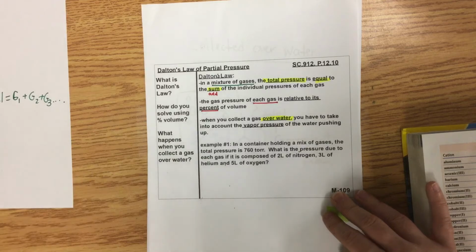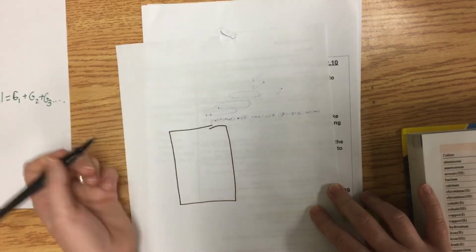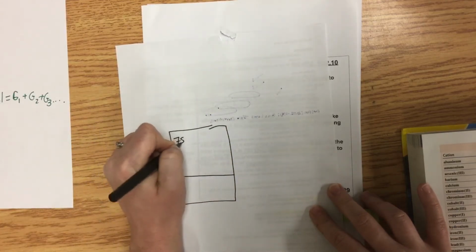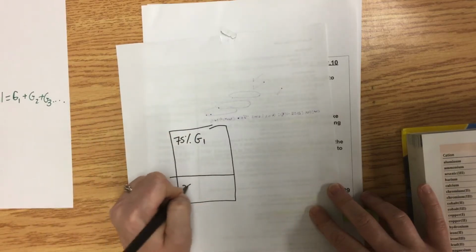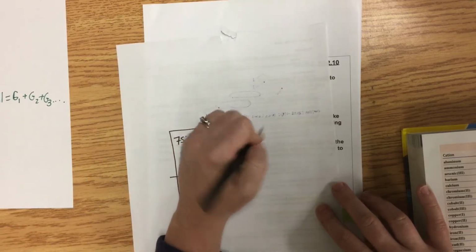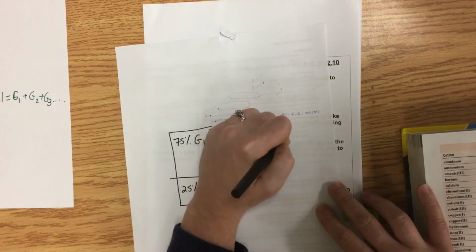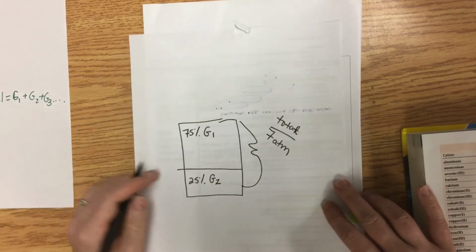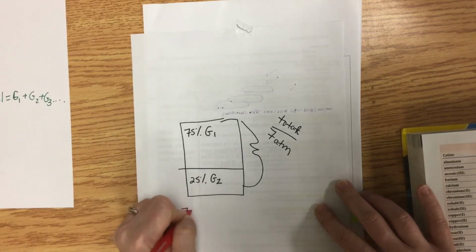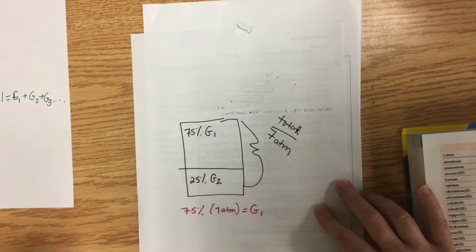And so we're going to see that in our next example, but basically that means that if you have, again, a container, and let's say that 75% of the container is gas 1 and 25% of the container is gas 2, and the total pressure is, let's say, 7 ATMs, then according to this ratio, 75% of 7 ATMs is going to equal the pressure of gas 1, and 25% of 7 ATMs will give us the pressure of gas 2.